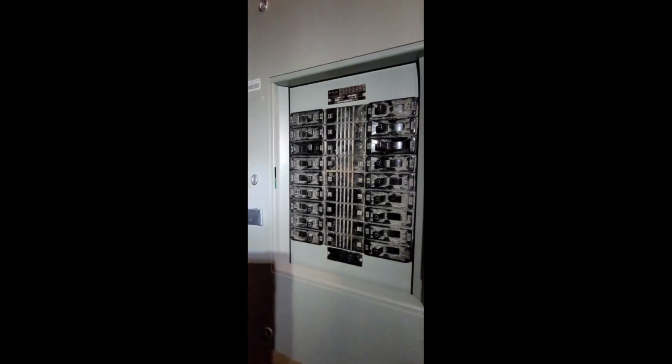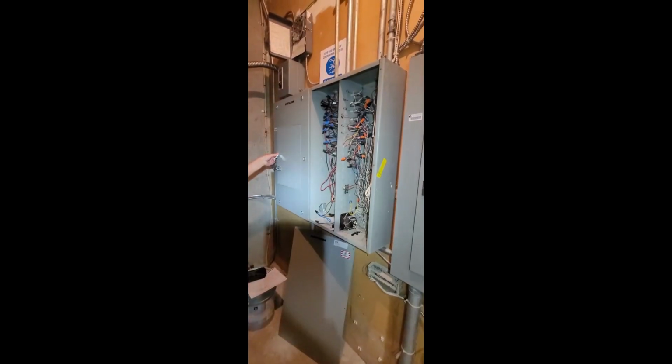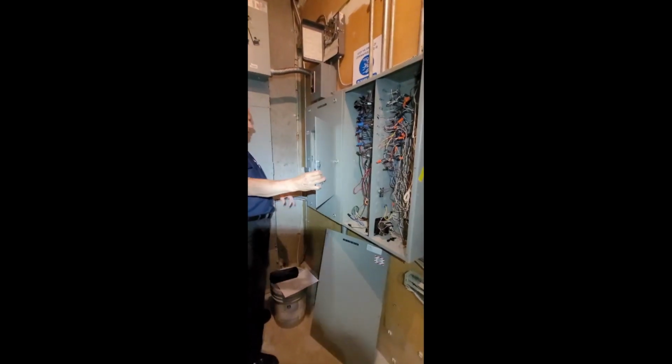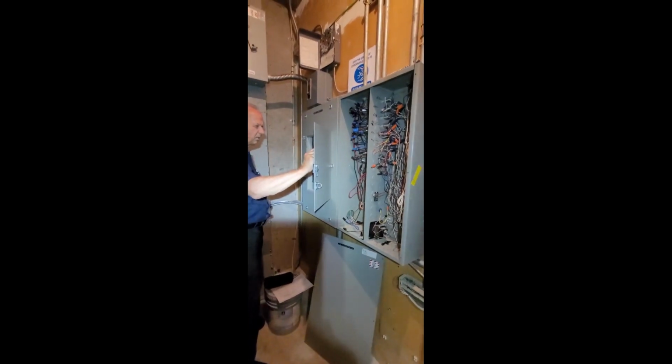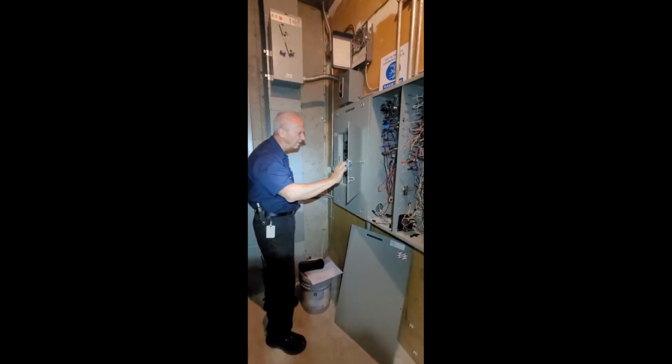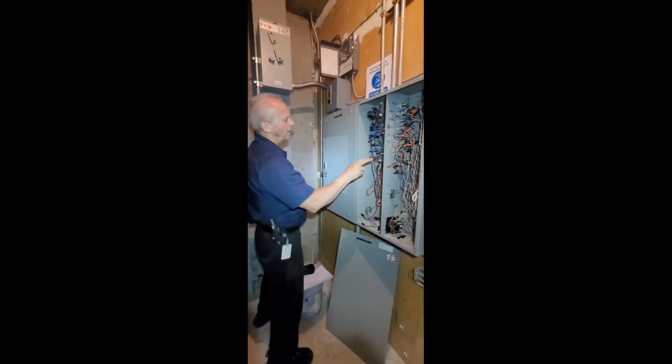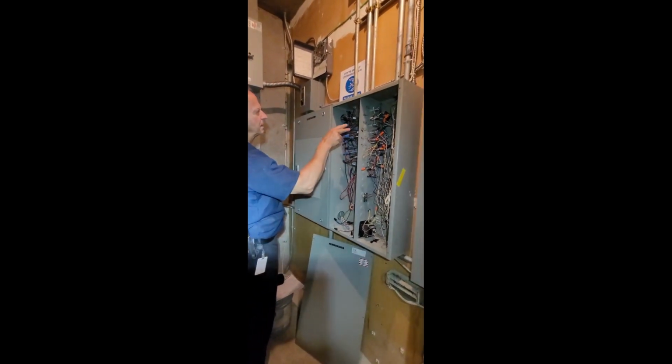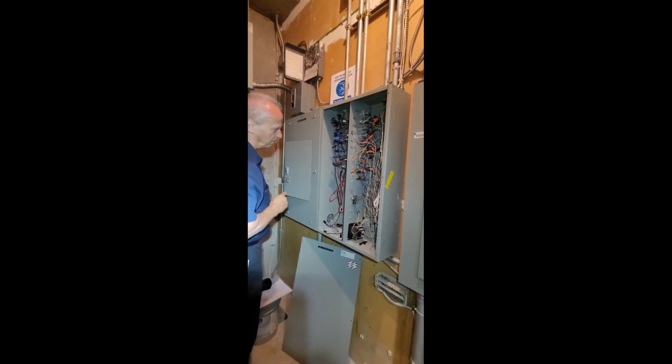So now we have to open the relay cabinet and check circuits. So we got here, we got 1, 2, 3, 4, 5, 6, 7, 8, 9, 10. 2, 4, 6, 8, 9.